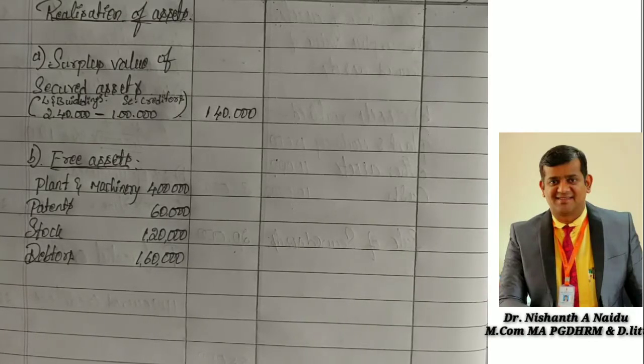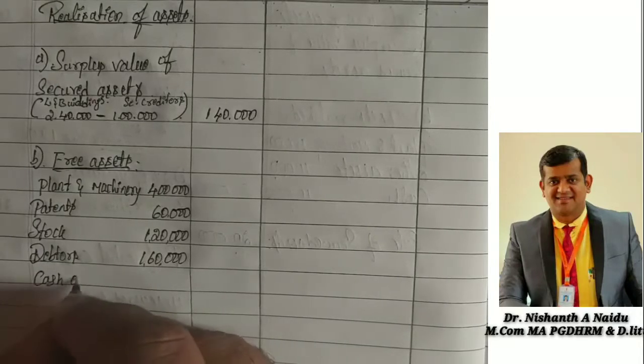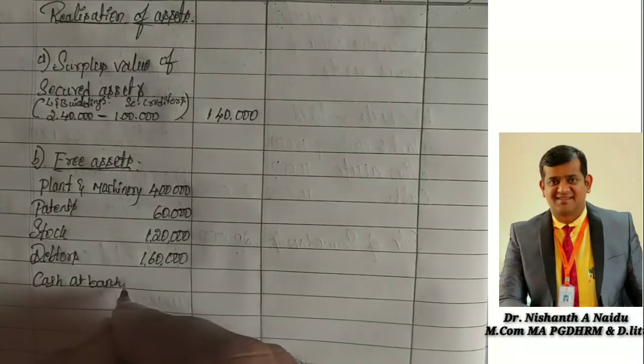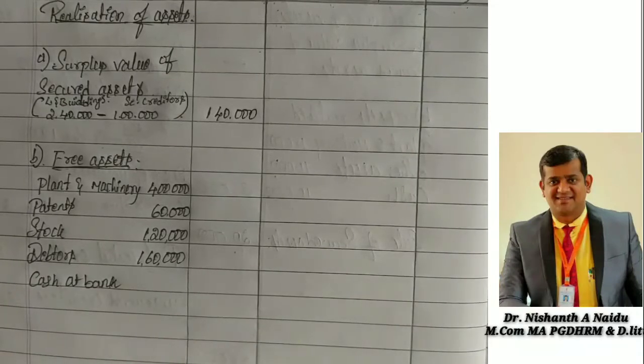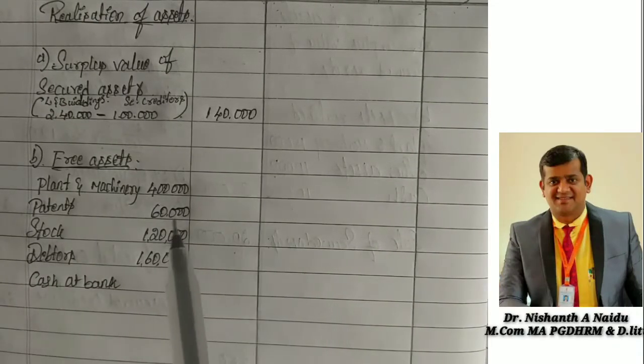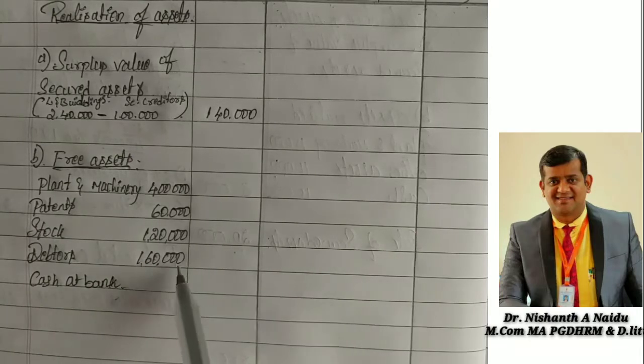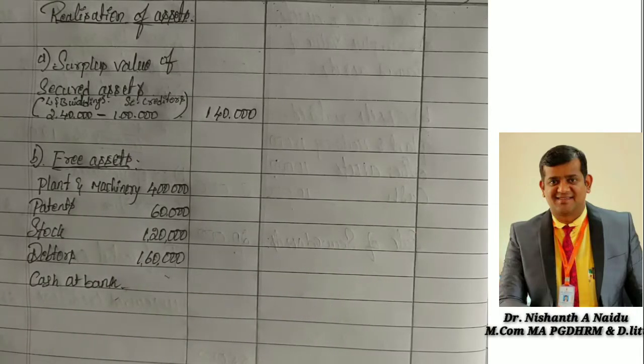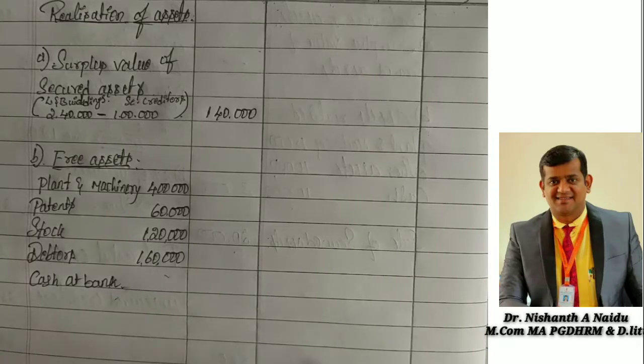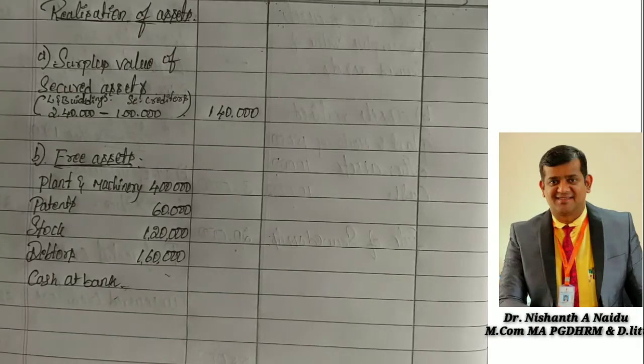Clear? So then we have cash at bank in the problem. Only we are not going to consider cash at bank when we are calculating liquidators remuneration on assets realized. We don't consider cash there, but otherwise we consider cash everywhere. Why am I adding cash here? Because it is also an asset to the company, but it cannot be realized because cash is already in liquid form.